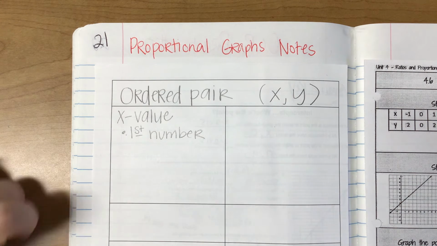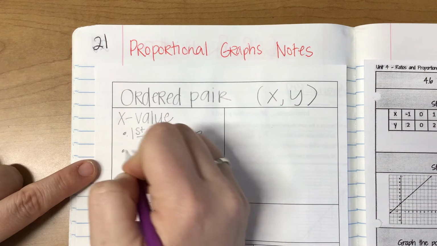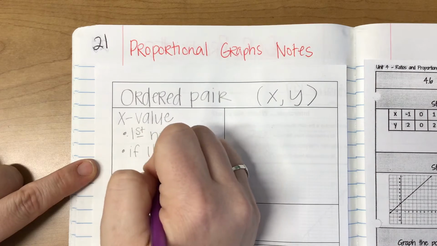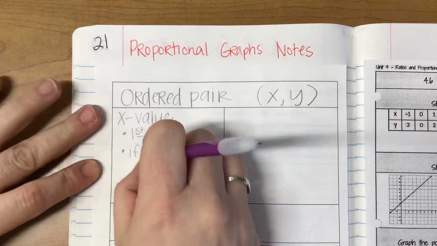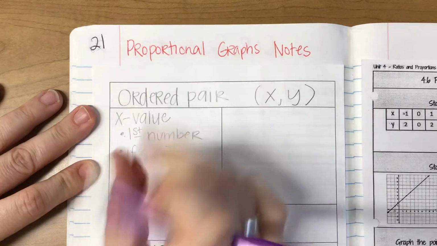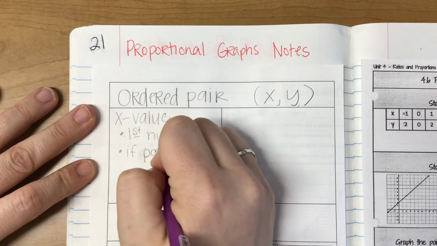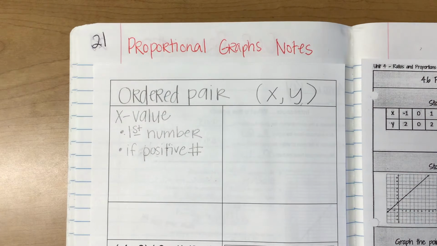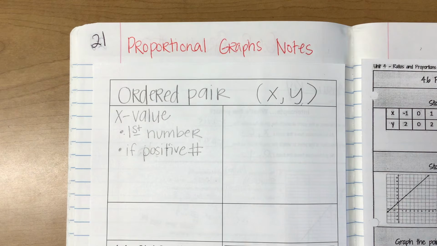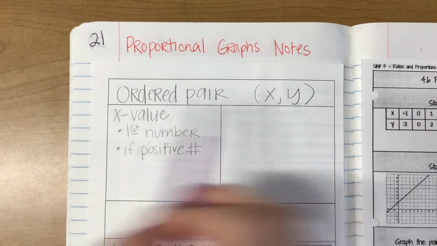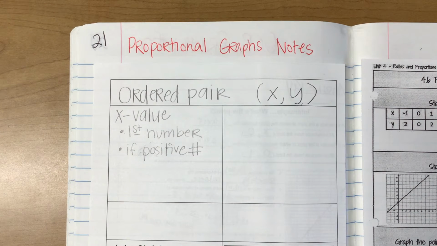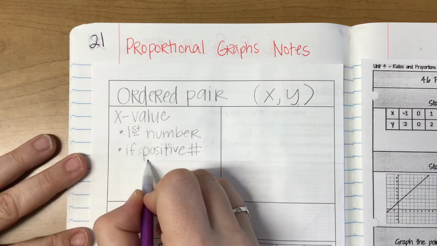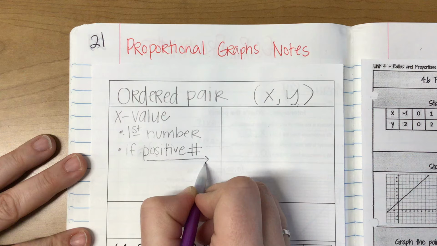If x is a positive number, which way do you go if it's positive? If you're going to graph an ordered pair and this first number is positive, which direction do you go? You got it. I saw people pointing that way.